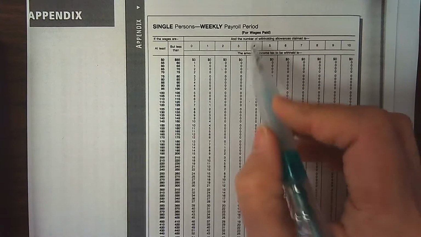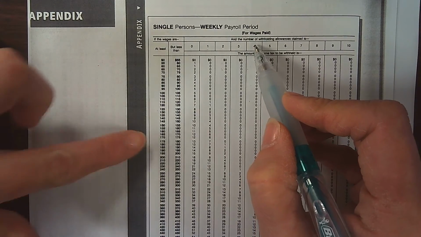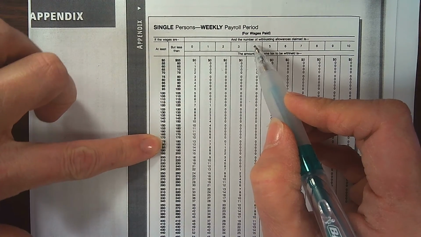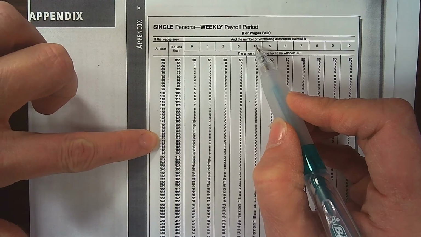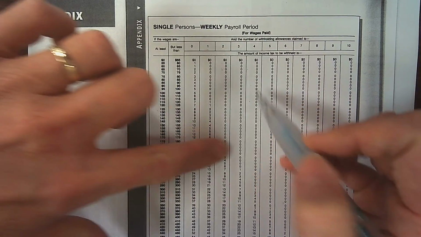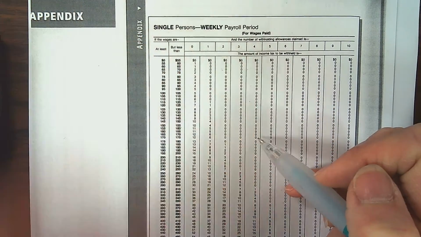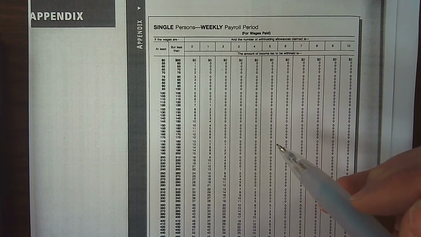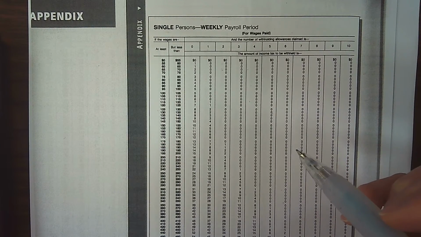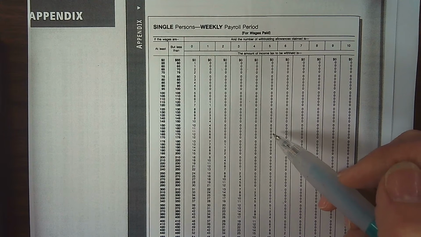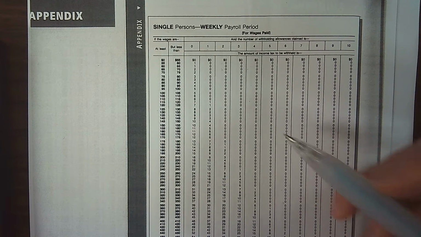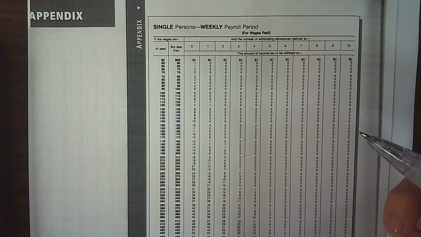If we find across the top here the number of allowances and along the side here the particular piece associated with our income, then you would follow the two to find where they intersect, and that would be the amount of tax withholdings that you would have. It doesn't mean it's the actual amount of tax that you'd have. Your tax liability isn't determined until the end of the year.